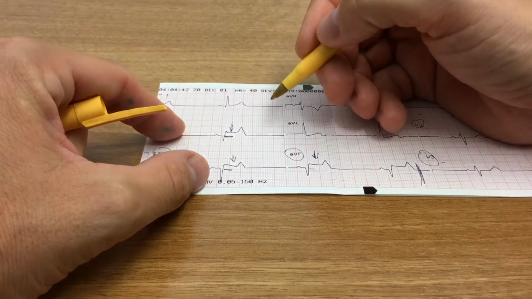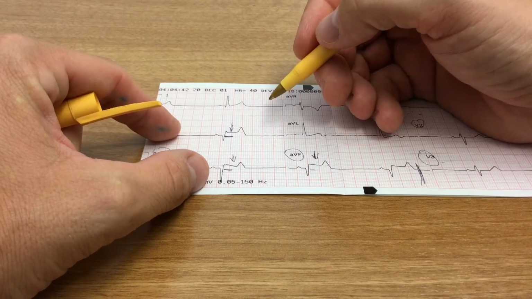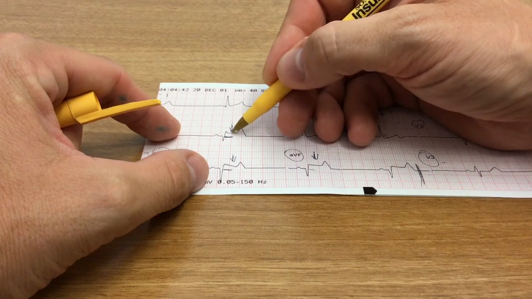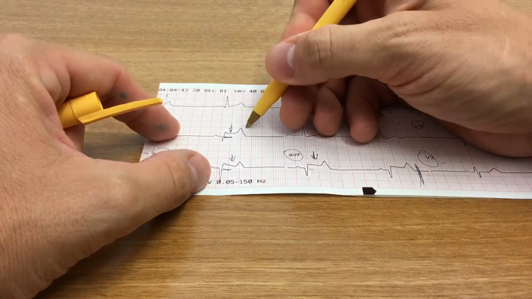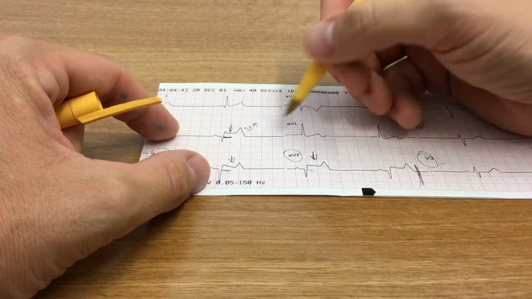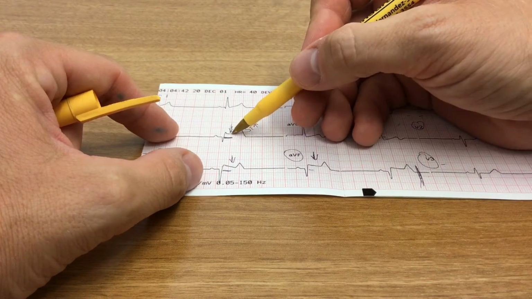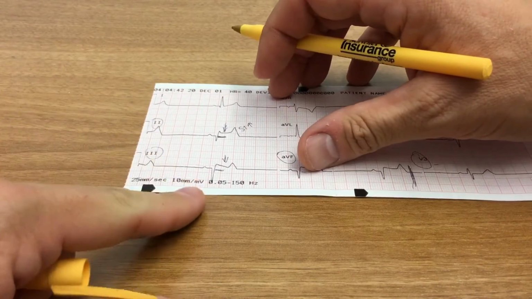If you look in lead 2, my J point should return to baseline. It does not, so it's elevated above the baseline. Okay, so I have ST elevation in lead 2, definitely greater than 2 millimeters there, about 2.5 millimeters.